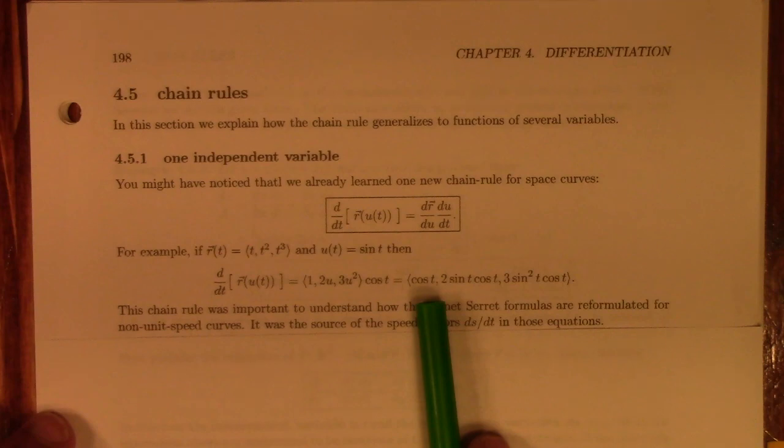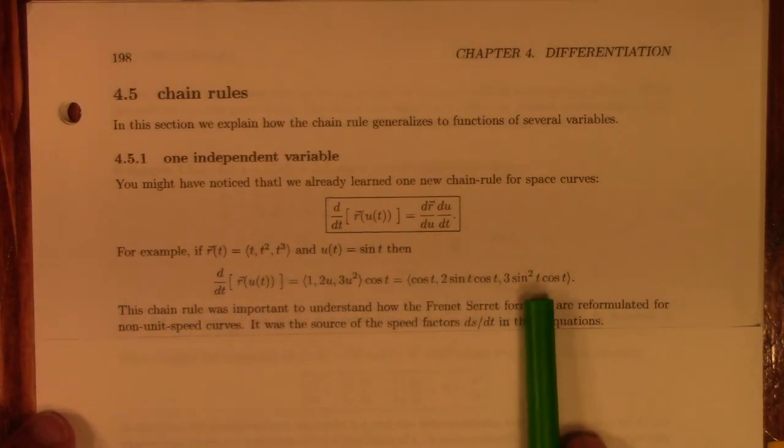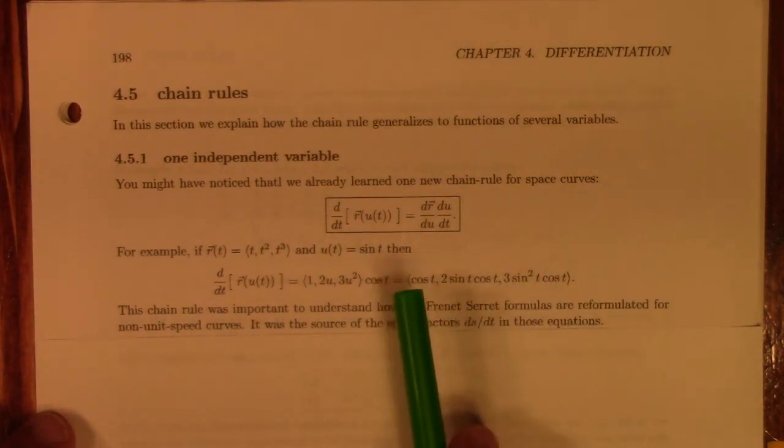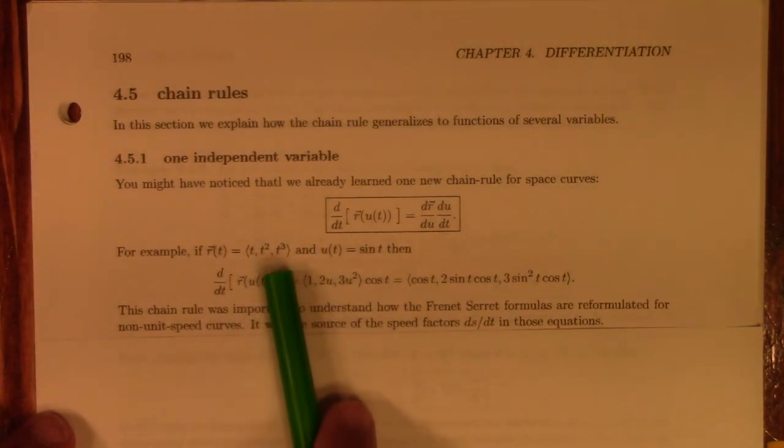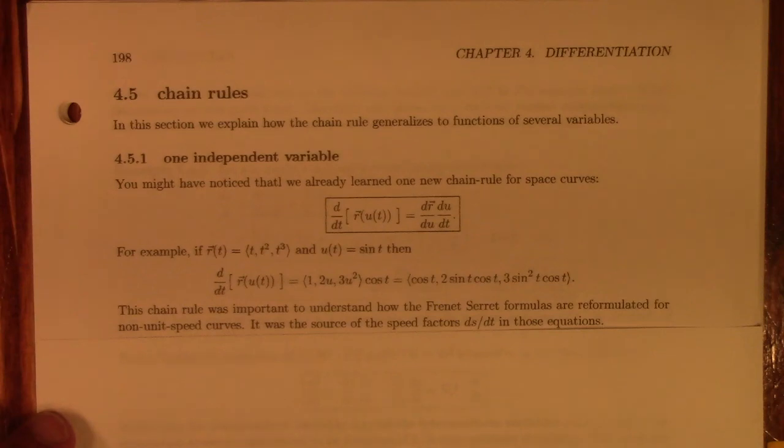Of course, you'd also get cosine t, 2 sine t cosine t, 3 sine squared t cosine t, if you just directly substituted sine t into the path and then differentiated, right?